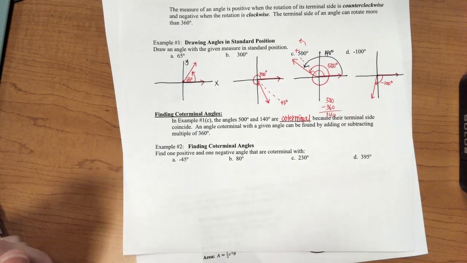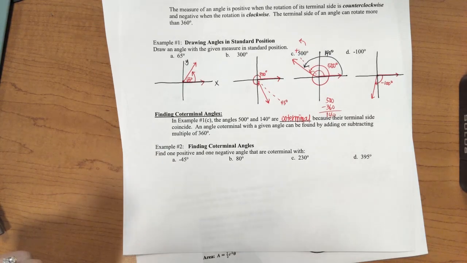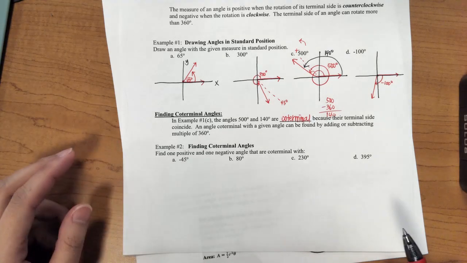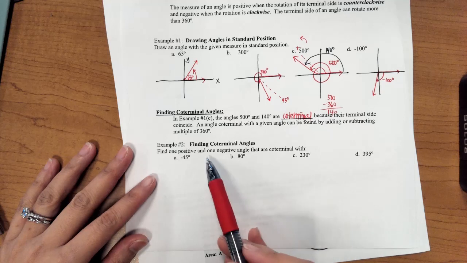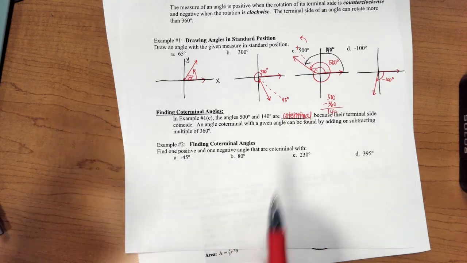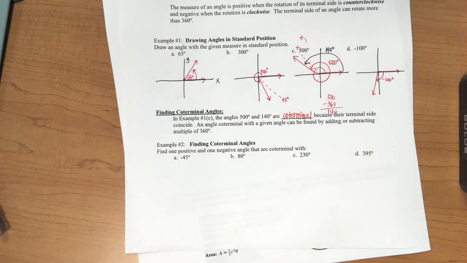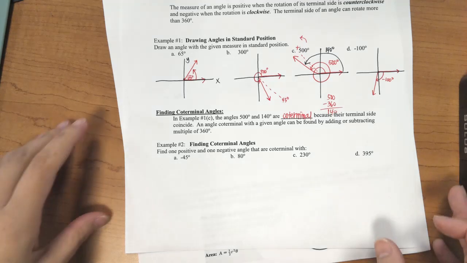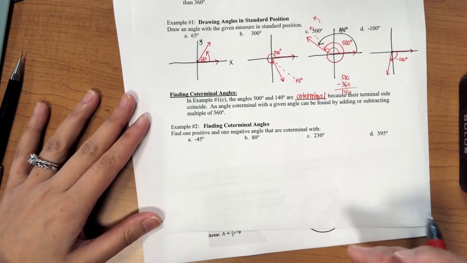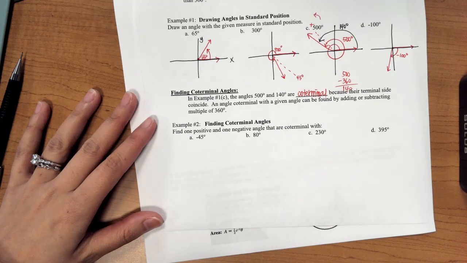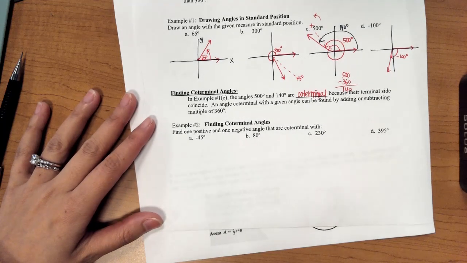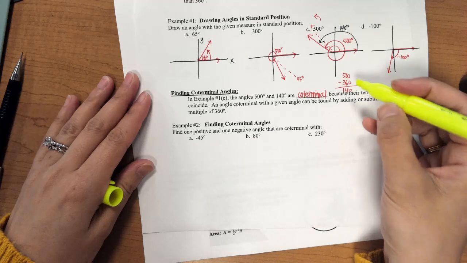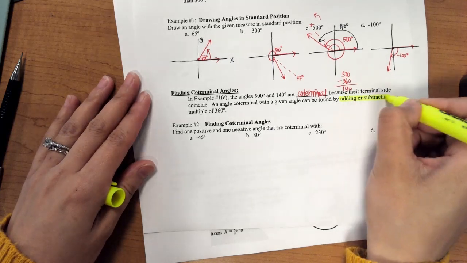Okay, so for coterminal angles, what we're going to do is add or subtract 360 until we get one positive and one negative. Ideally, I would like you to find the smallest positive and the smallest negative angle, just because there's no reason for you to do extra work. So I'm going to highlight here adding or subtracting multiples of 360.